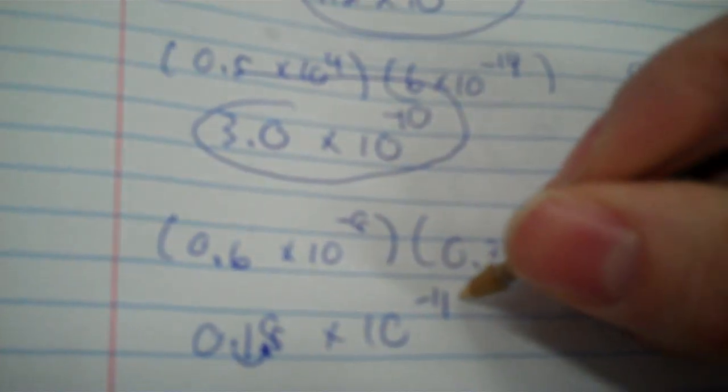Sorry, the spiral, I hate that. So you have 0.18 times 10 to the power of negative 11. Now, you need to move the decimal because you have one digit, but it's a 0. That won't work. So I move it once, and then since I moved it right, I minus 1. Again, maybe we'll write a note. Right is minus, left is plus. Okay, so it's 1.8 times 10 to the power of negative 12.